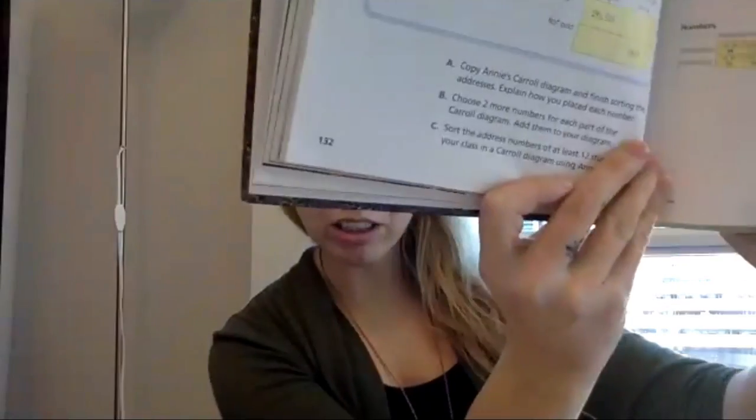Okay, we're live. So today we are on page 132 in our big textbook. And we are going to use Carroll diagrams. And these look really weird right off the bat, but they're actually pretty easy.